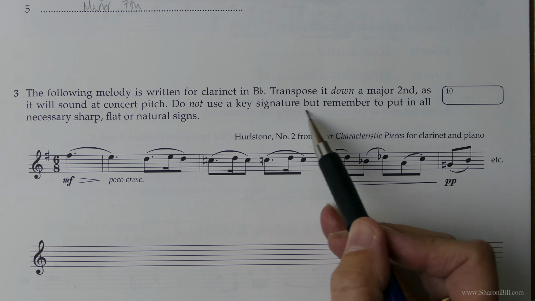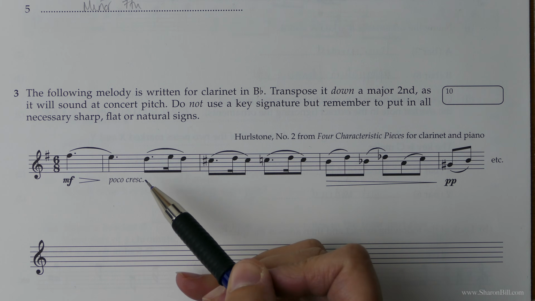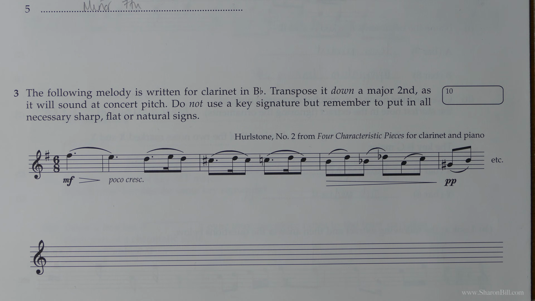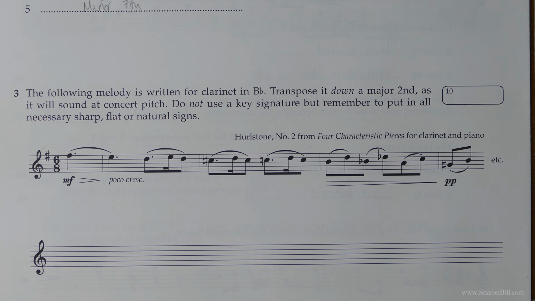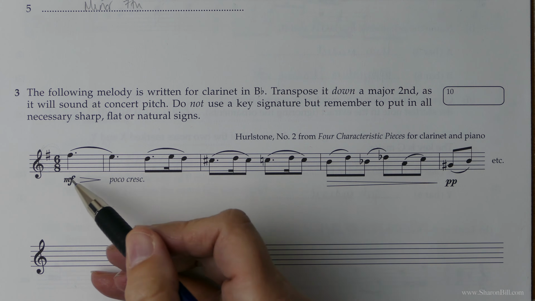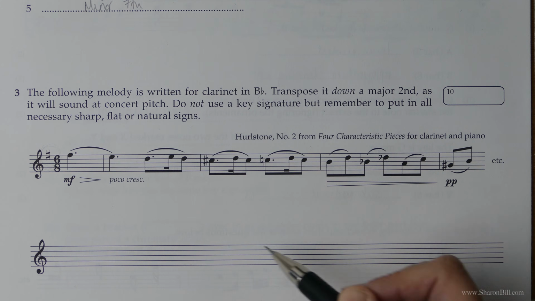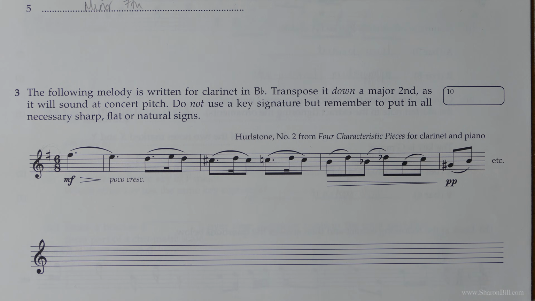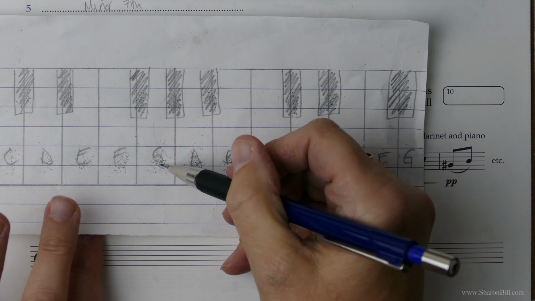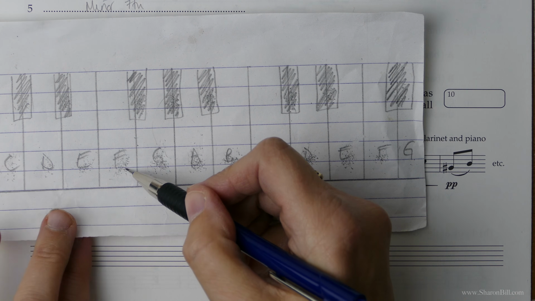We're asked not to use a key signature, but we need to put in all necessary sharp or flat signs. So we need to imagine that there's a key signature that we're going to be using, but then put that in place as accidentals. So here we have a key signature of 1 sharp, which we can think of as G major. It may well be A minor, but all of your accidentals will be adjusted as we go along. So it's easy to just take it as the major key. So we need to go down a major second from G, and a full major second, a full step down takes us to F major.